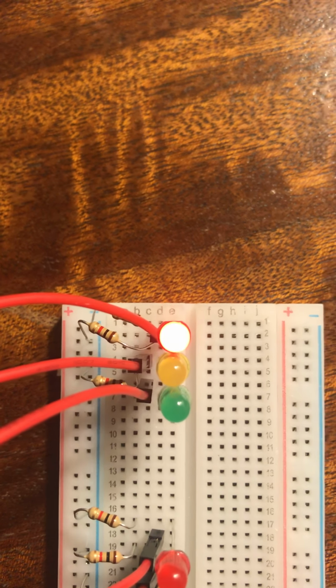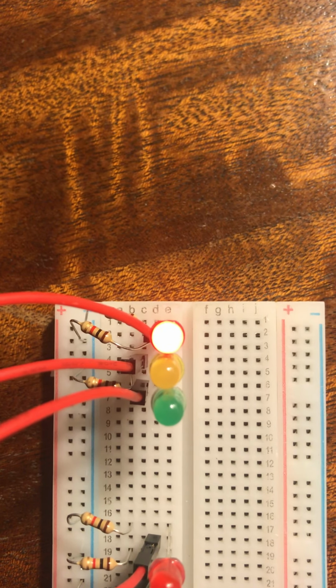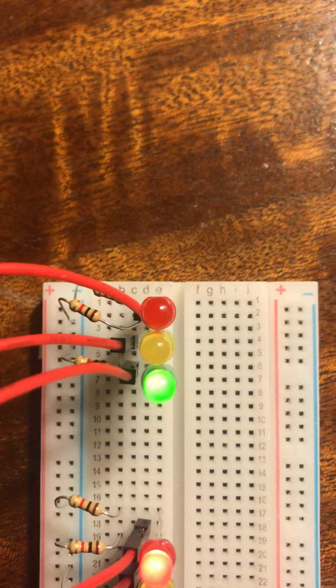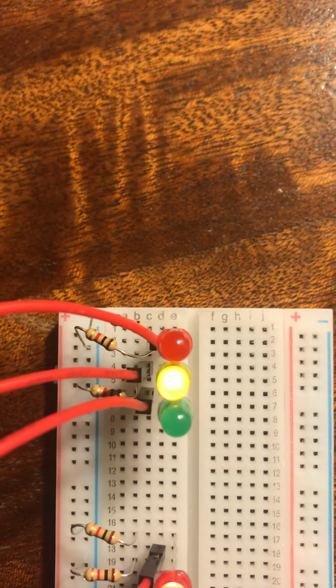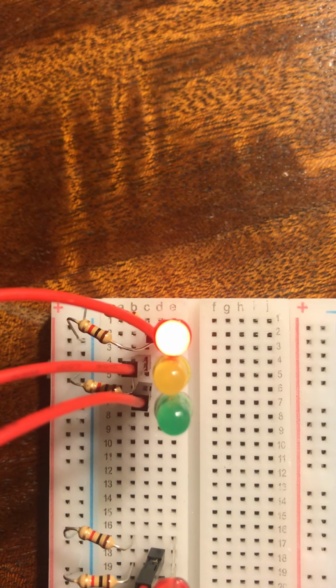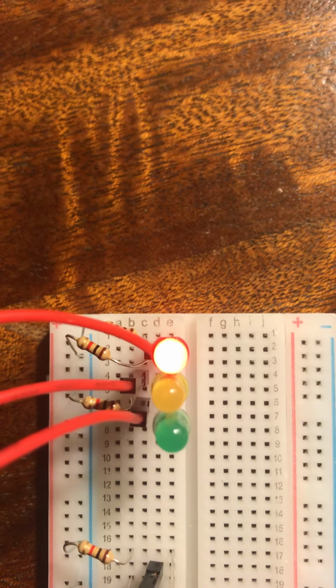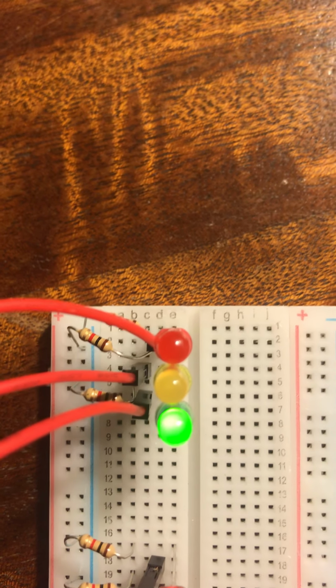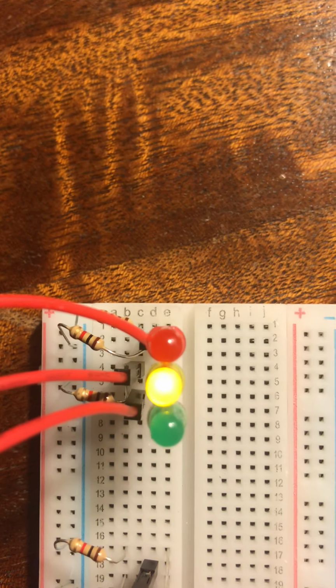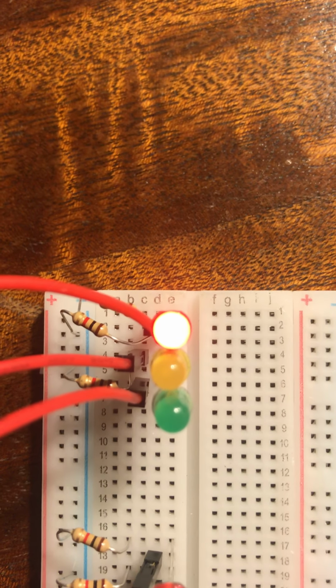Right, this week then we're going to adapt our code and our circuits from last week to make a traffic signal. So you'll notice I've got an arrangement of a red, yellow, and green LED. Right now it's red. It'll last for 5 seconds. Then it will turn green, which will last for 5 seconds. Then there'll be a brief yellow, only a second, and then red again, right?